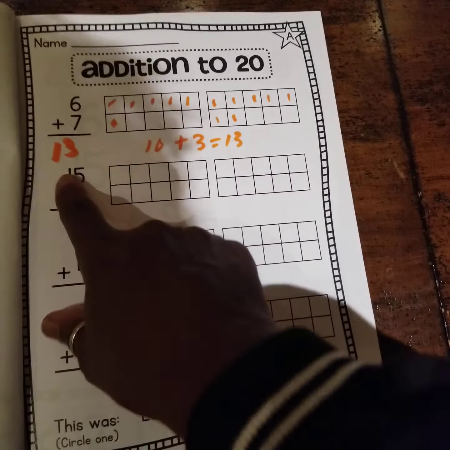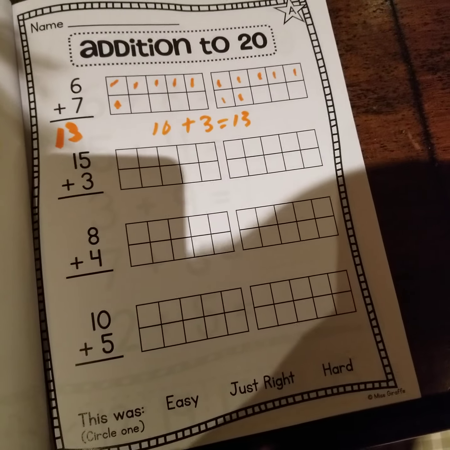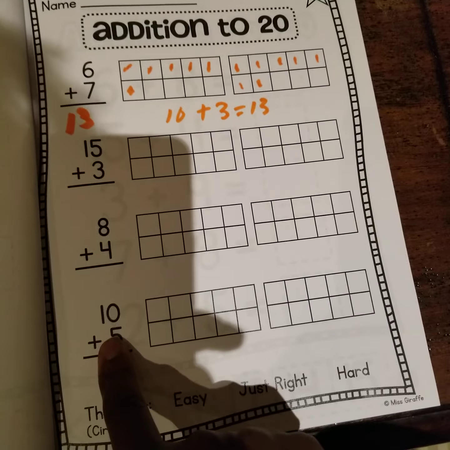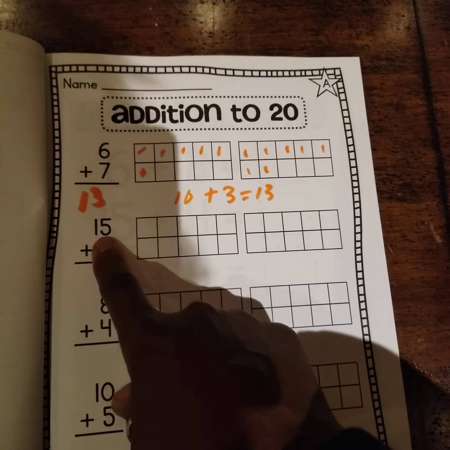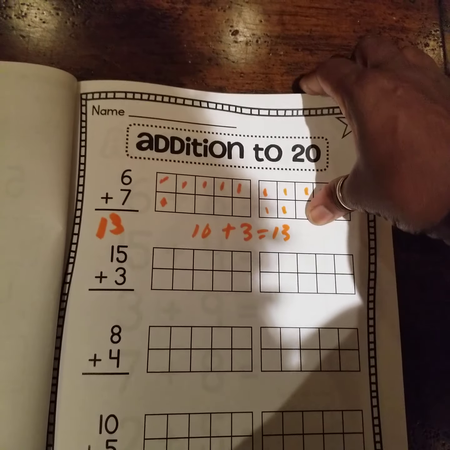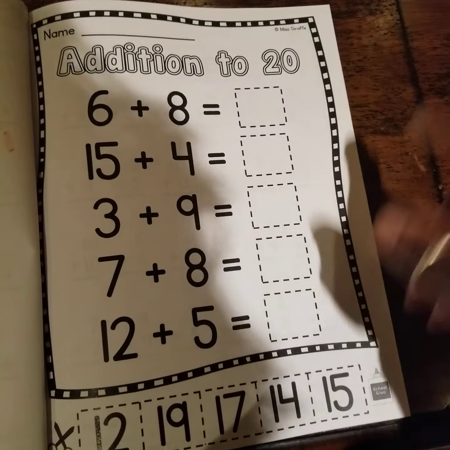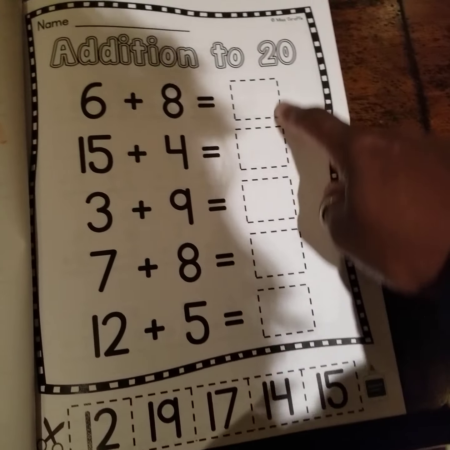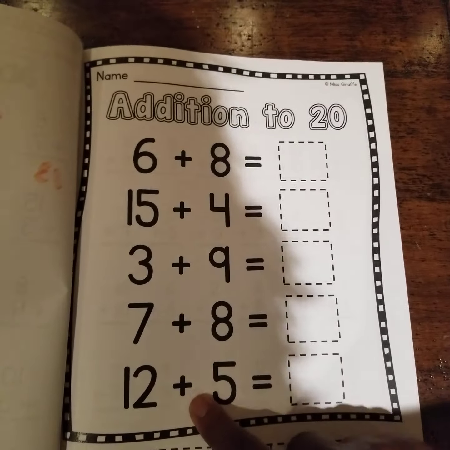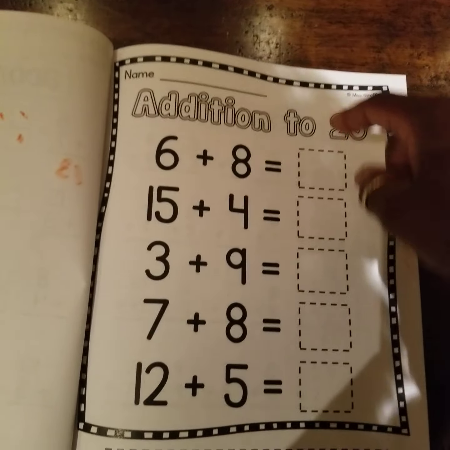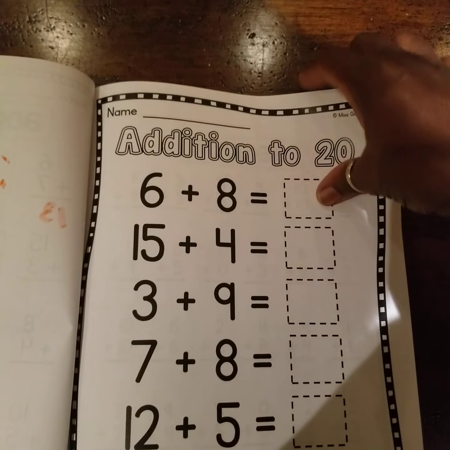Okay, and again, as I said, all of them will not be able to make 10. This one already has a 10, and this one has more than 10. So those are two that I can see right off the bat. You can't make a 10, all right? And again, a cut and paste on how to add up to 20. You would solve these problems and then glue the correct sum in the boxes.